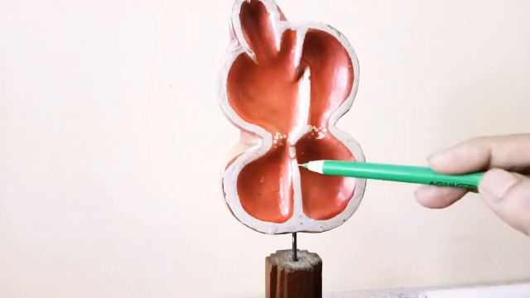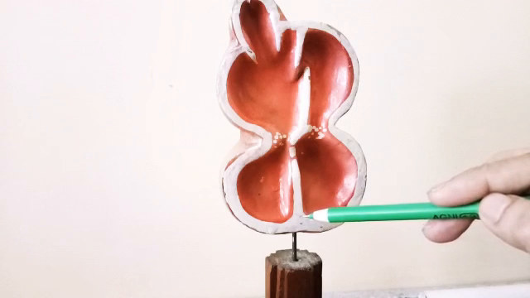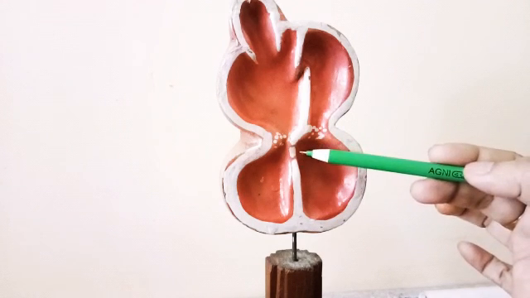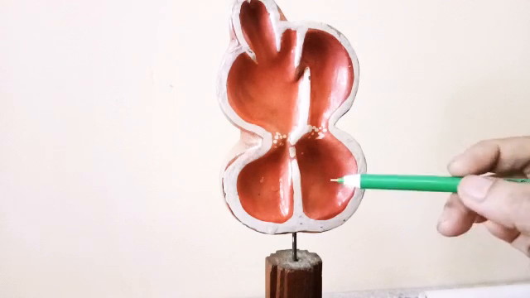Now in this diagram, this part of the interventricular septum is the muscular part, and there's a small white area here which is giving you the membranous part of the interventricular septum.